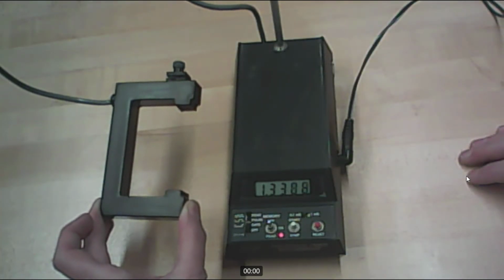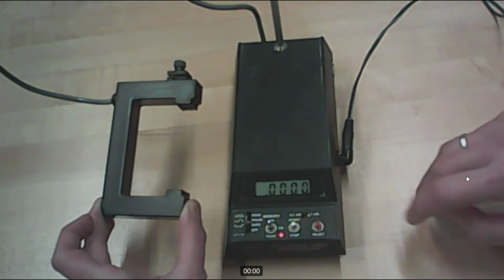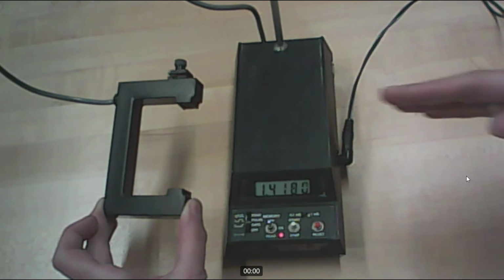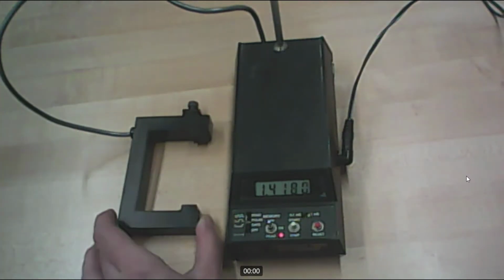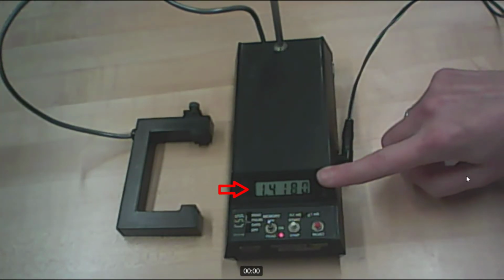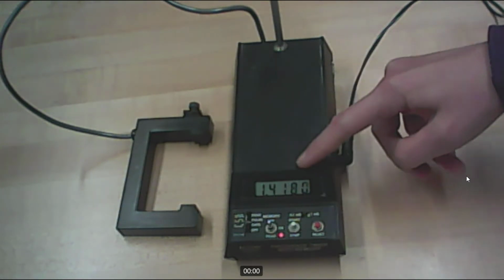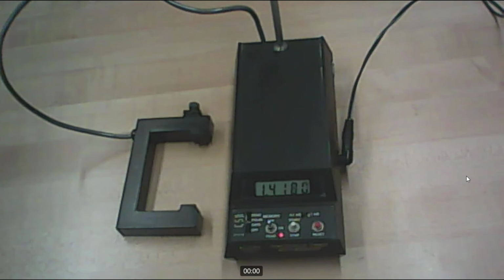So if you need to take new data, a new data run, just click reset, that zeroes it, and again, it'll only run when the beam is actually blocked, and it won't run a second time. This number that you're reading is in seconds, so it's not in any weird units, these are just seconds, so 1.4180 seconds in this case.